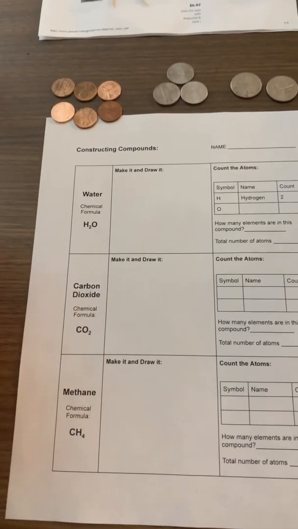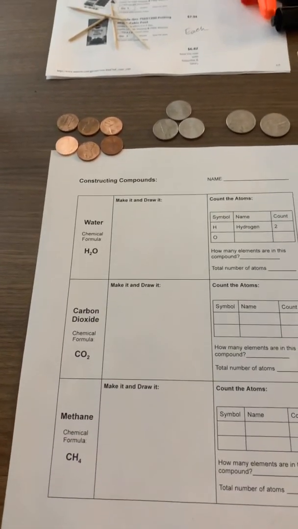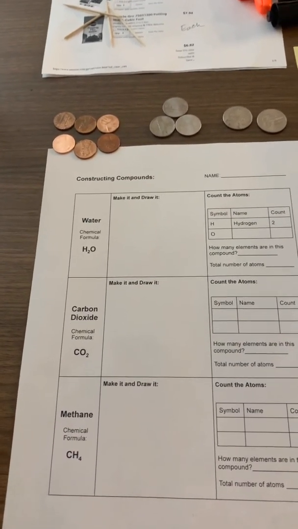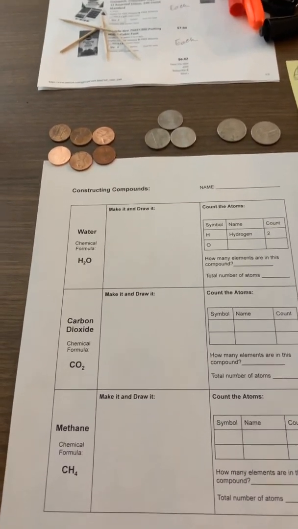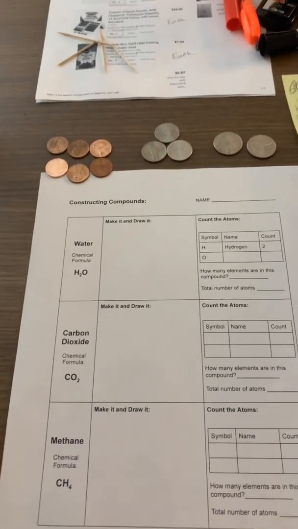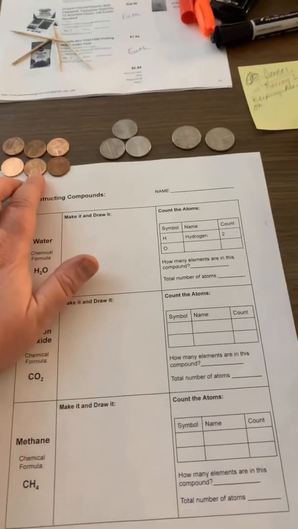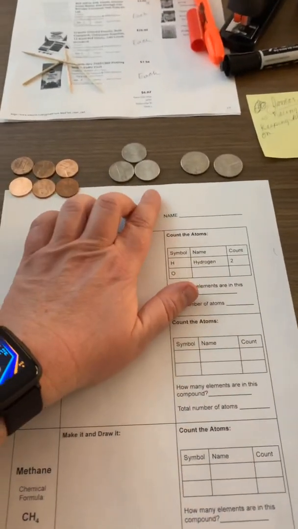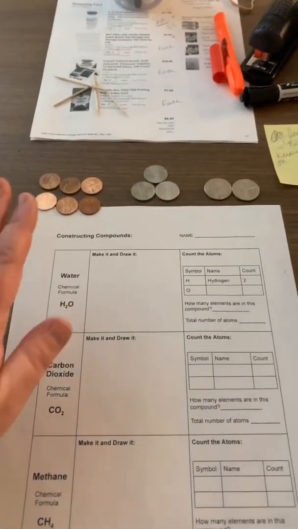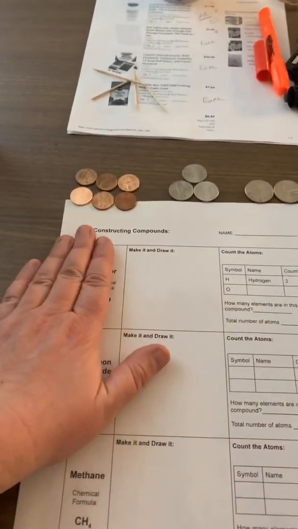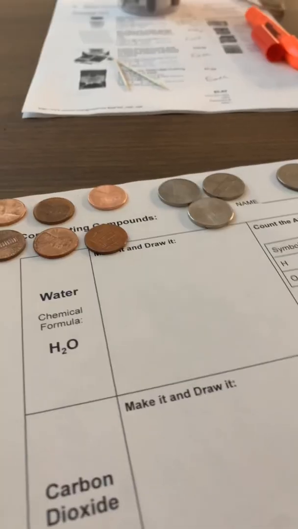So before you get started, there are some materials that you need to collect. At school, we are using some colored marshmallows and spaghetti sticks, but you probably don't just have those laying around your house. So what you might have, hopefully, is a variety of coins. I have 6 pennies, 3 nickels, and 2 quarters. You can use different coins, but you need 3 different types of coins, and you need 6 of one type, 3 of one type, and 2 of another type.